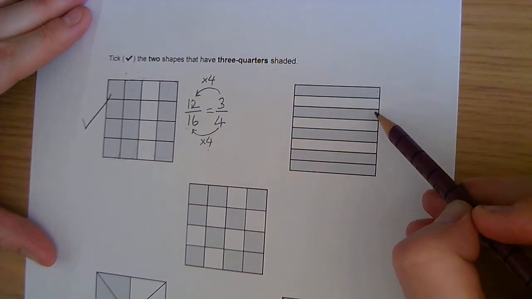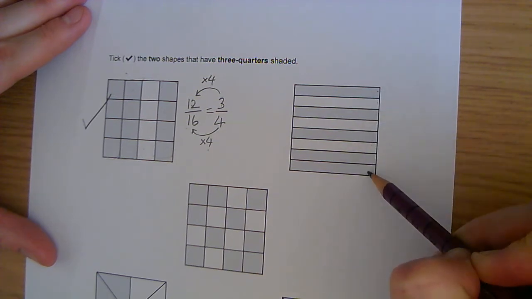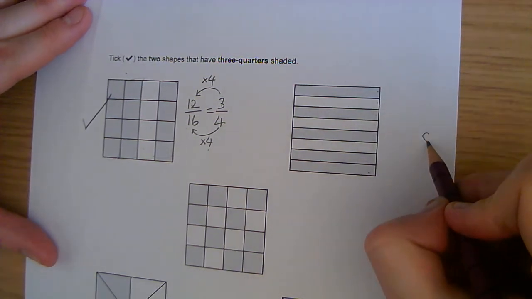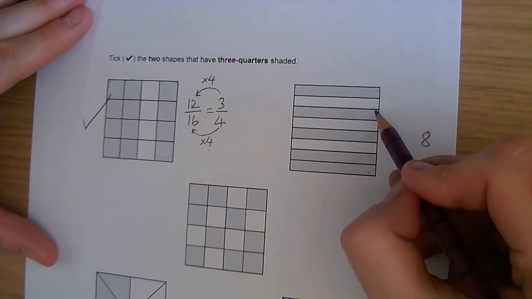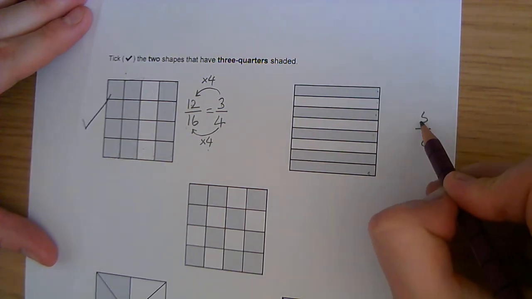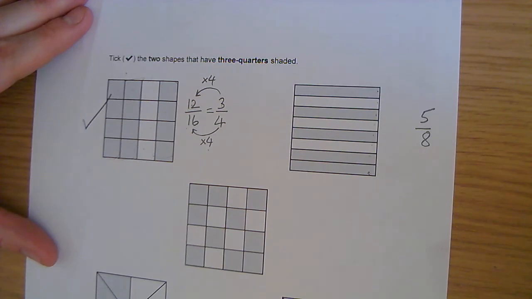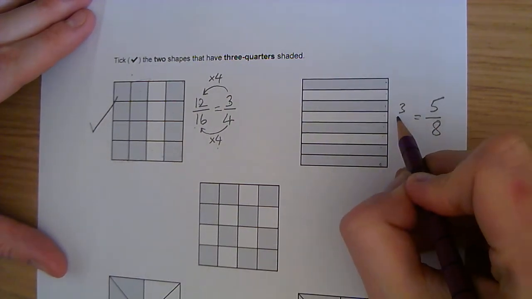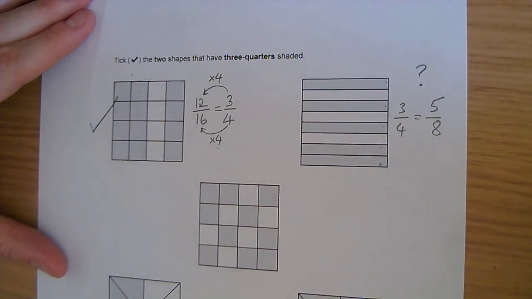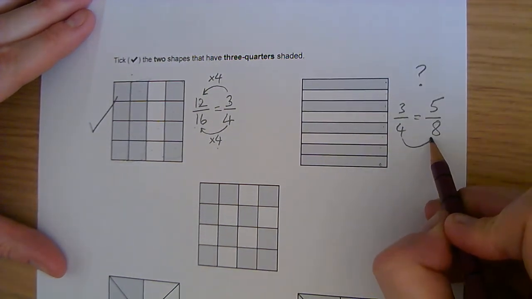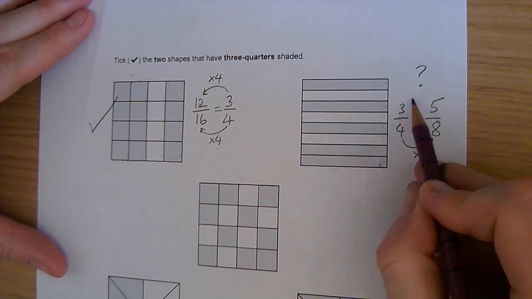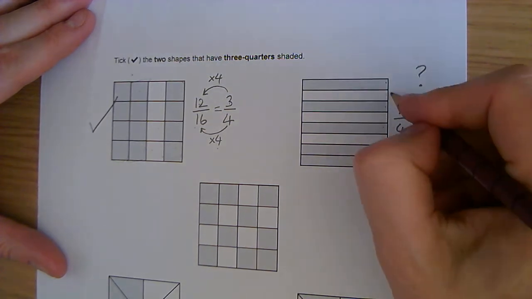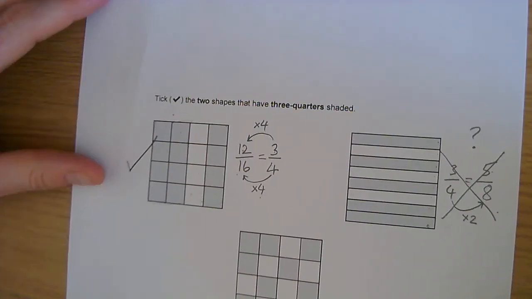Let's look at this one. We've got 1, 2, 3, 4, 5, 6, 7, 8. And we've got 1, 2, 3, 4, 5 coloured in. So is 5/8 equivalent to 3/4? Yes or no? So this is multiplied by 2, look. But 3 times 2 is 6. So that doesn't work. It's wrong.